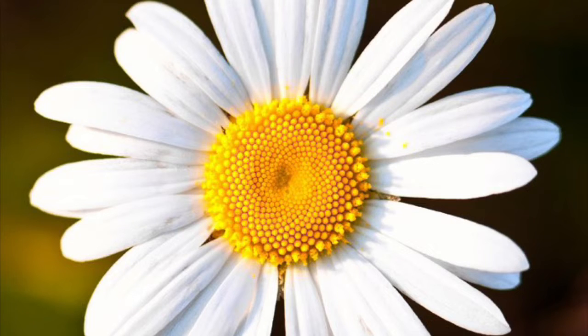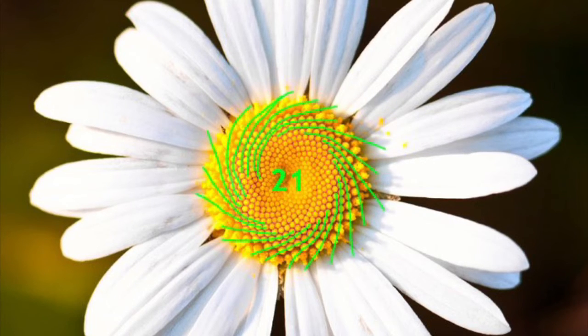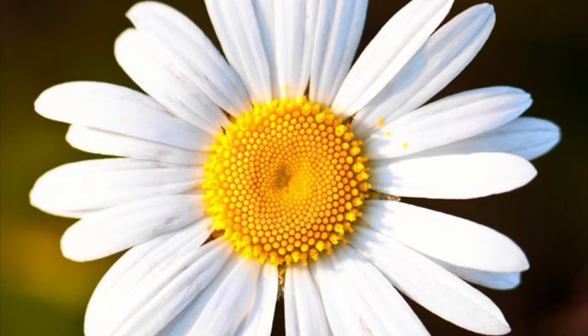Now, I counted the spirals going in one direction, and there were 21. Now, what about the other direction? So here's the original picture. Count the spirals going the other way.